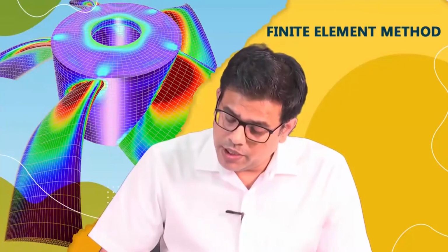So now this shear locking we can avoid by considering the incompatible element.